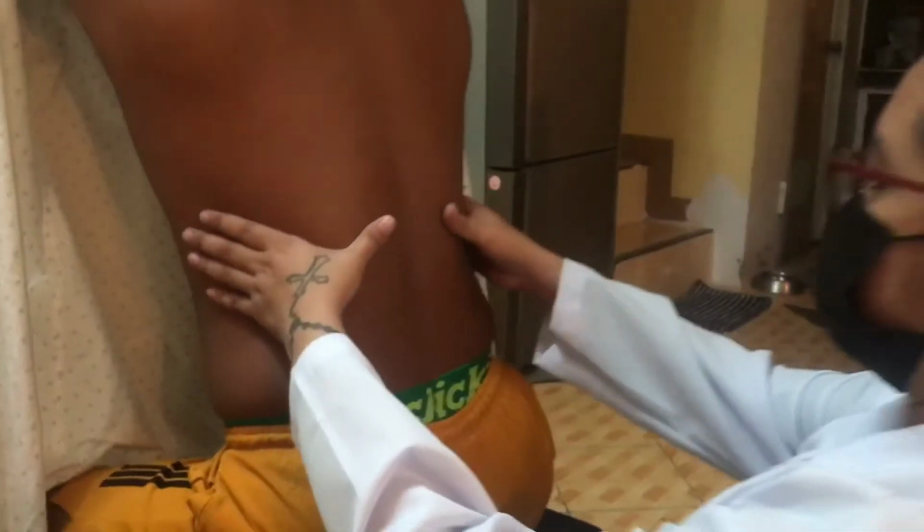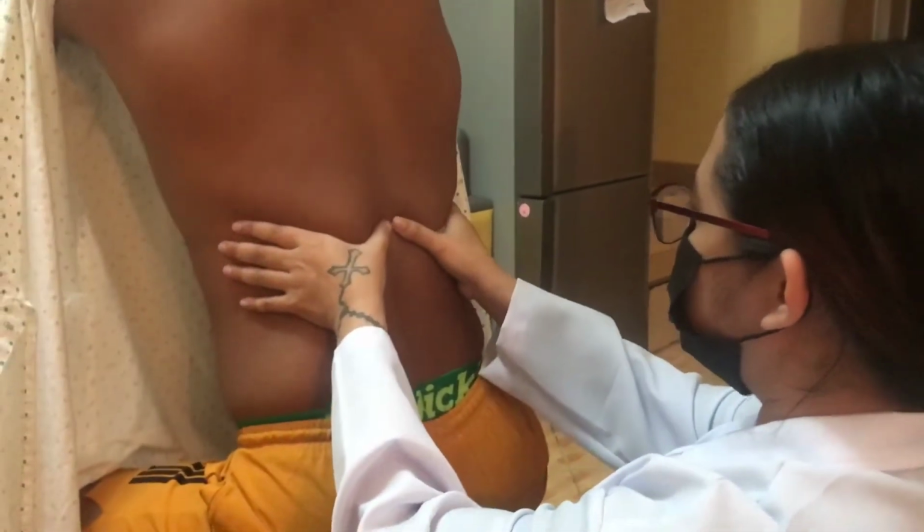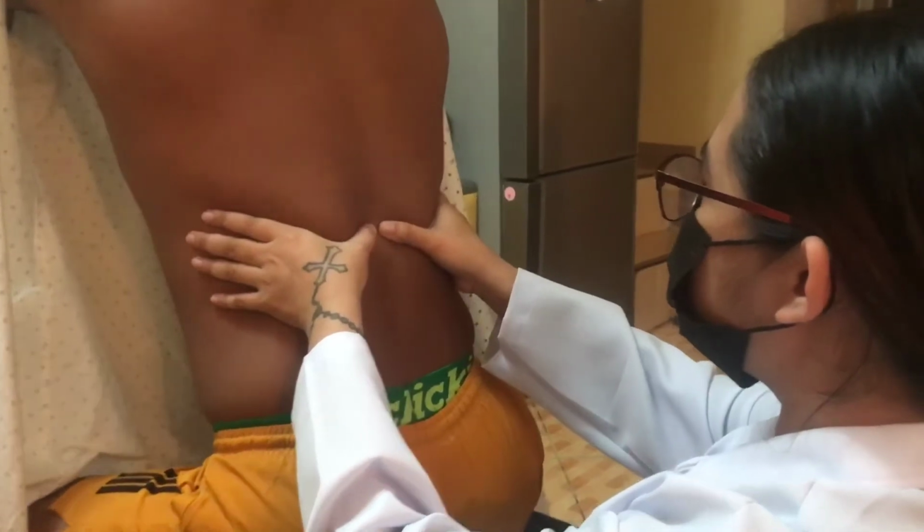Next, assess respiratory expansion. Place your thumbs at the level of the thoracic vertebra T10. Sir, can you take a deep breath slowly?